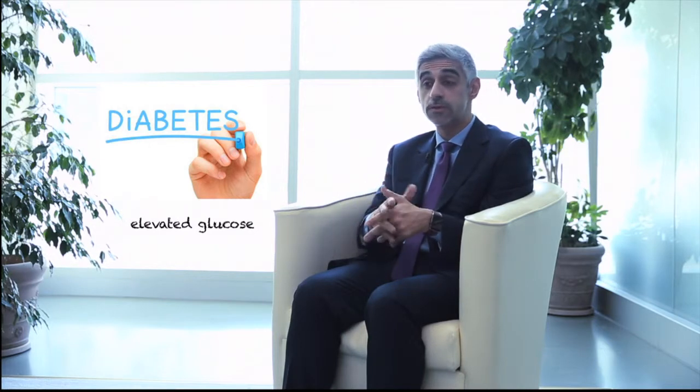Diabetes is a condition related to elevated levels of glucose, and that's because of several mechanisms and several causes. Now, diabetes could be something inherited and could also be something acquired during the lifetime. There are several types of diabetes, all of them associated with high levels of glucose in the blood. And when that happens, several complications and problems could develop.